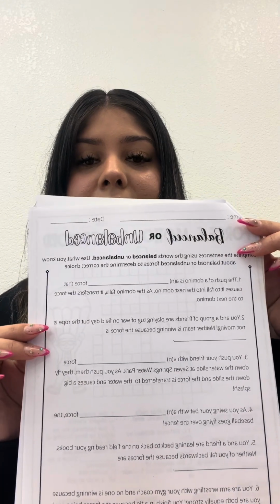So students will have this worksheet, which is balanced or unbalanced. They will only have to choose between balanced or unbalanced, depending on the question that they have. For example, the push of a domino is a or an blank force that causes it to fall into the next domino. As a domino falls, it transfers the force to the next domino. So the answer right there would be, the push of a domino is an unbalanced force.